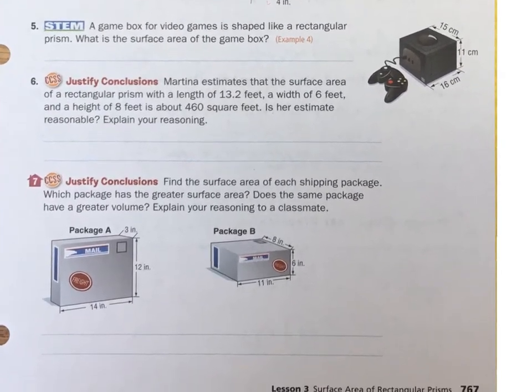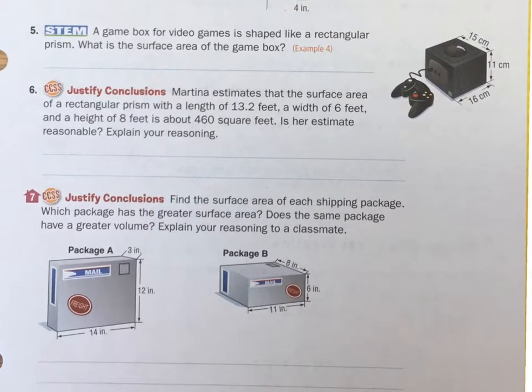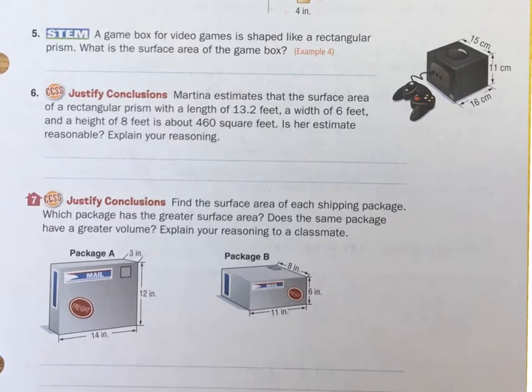The game box for video games is shaped like a rectangular prism. What is the surface area of the game box? Okay, so we want to do surface area equals 2 times length, which is this one, times height, plus 2 times length times width, plus 2 times these two, 15 times 11.